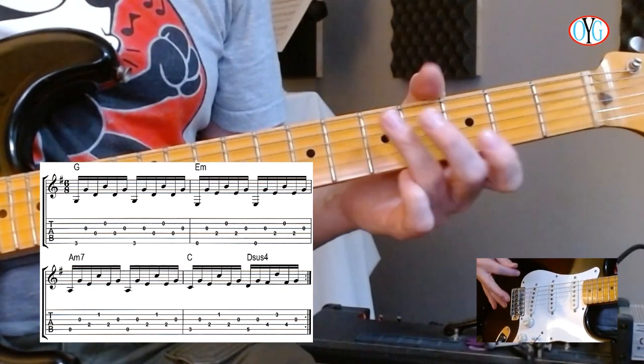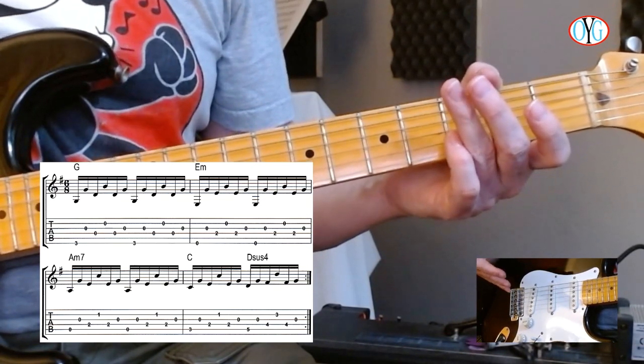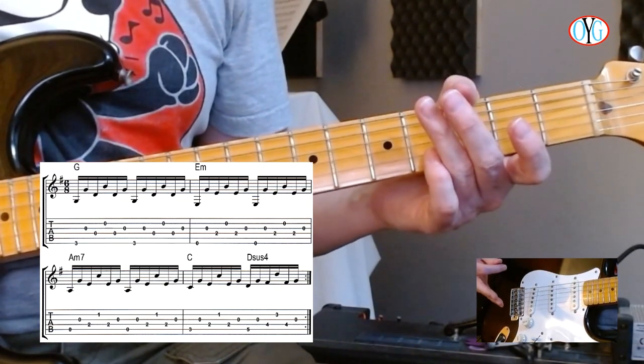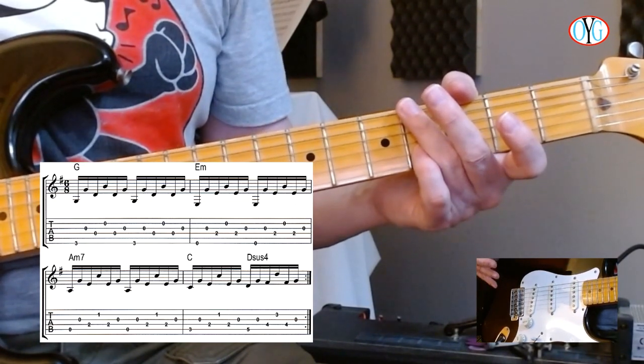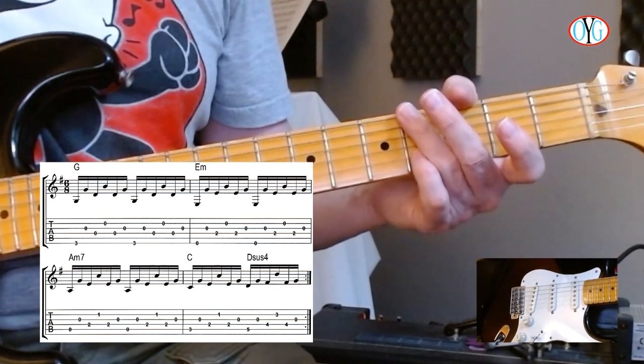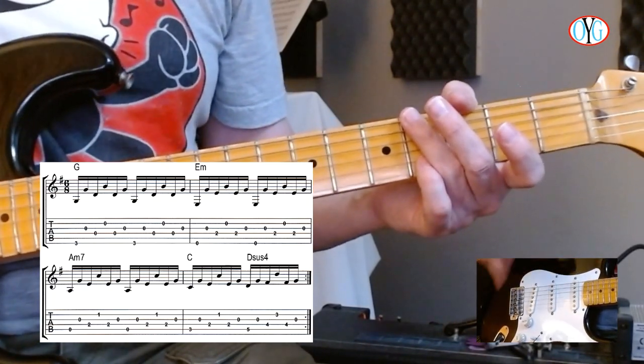And what this does is actually adds anticipation on top of the tension in preparation for, say, the chorus or an instrumental section. So this is what I'm saying.